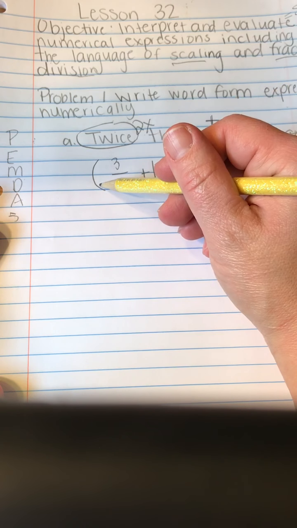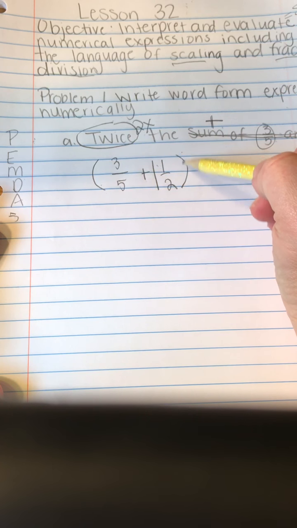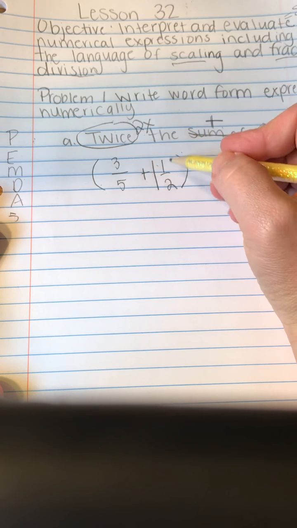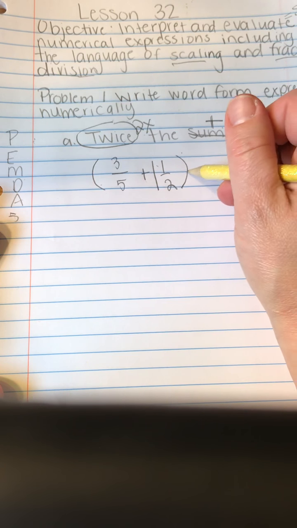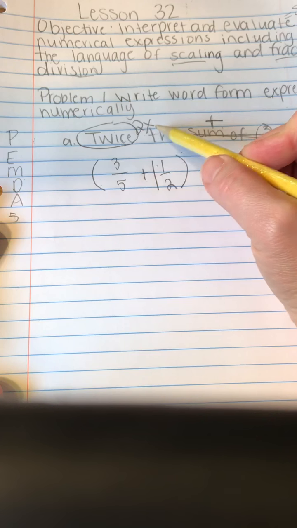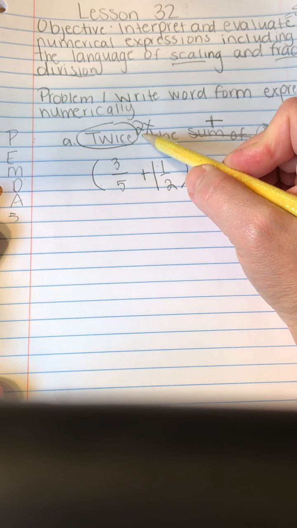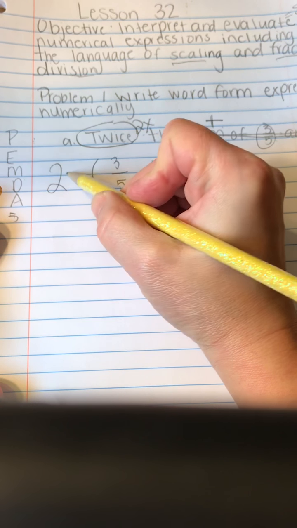I don't want them to get separated by any other operation. I need those 2 guys to stay together. So I'm going to put my parentheses there so that whoever goes to solve this equation knows that I need to find the sum here. So now I'm left with 2 times. So I can put my 2 times here.